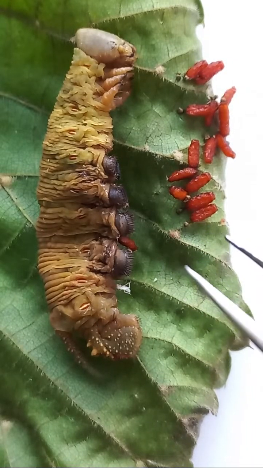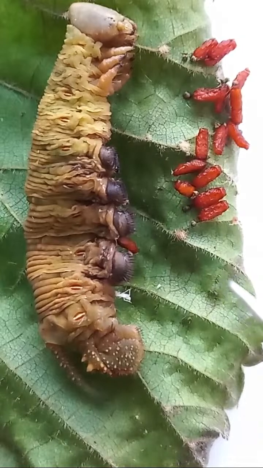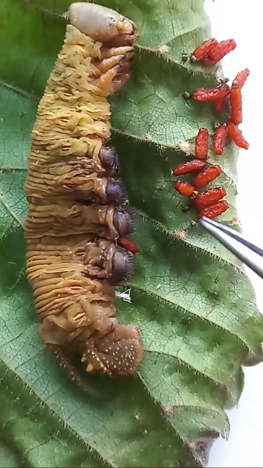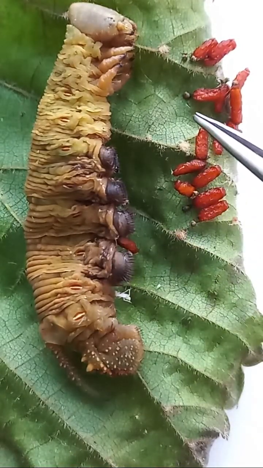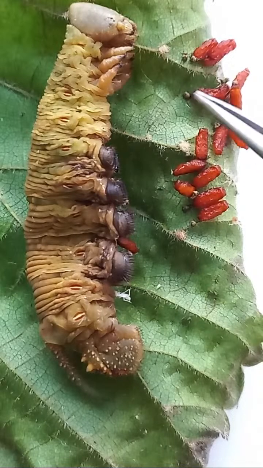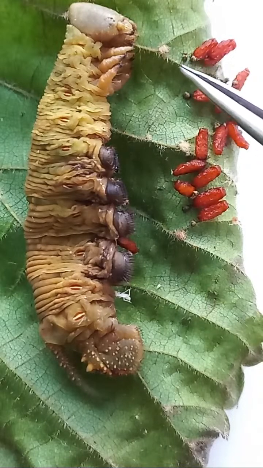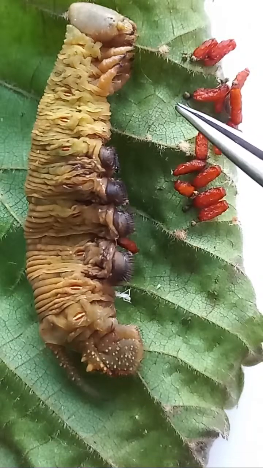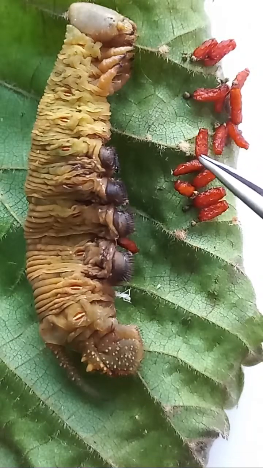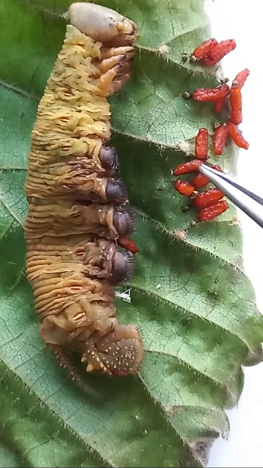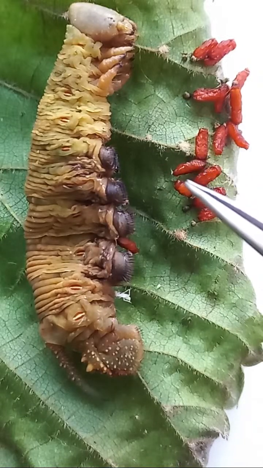I cannot make bigger magnification probably. No. This is a black point, and this is meconium, just the feces of larvae. The larvae extracted some feces in the form of a black point of meconium and became a pupa. And the pupa is attached to the substrate.